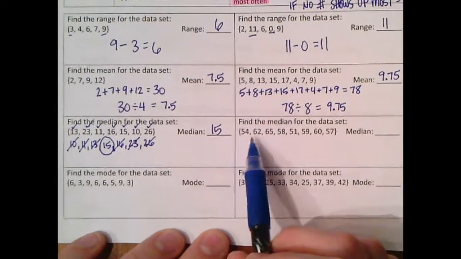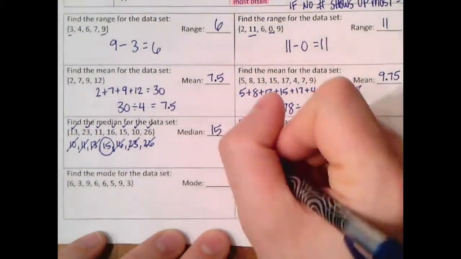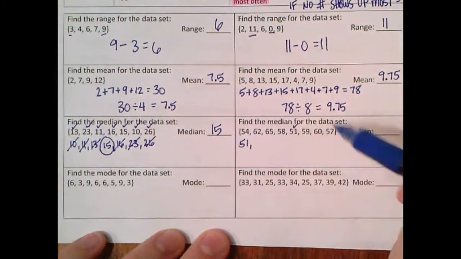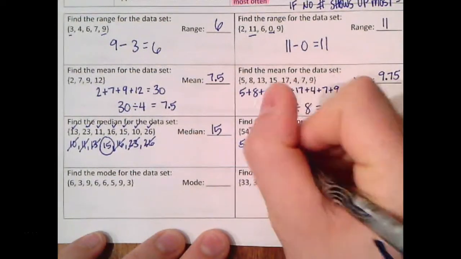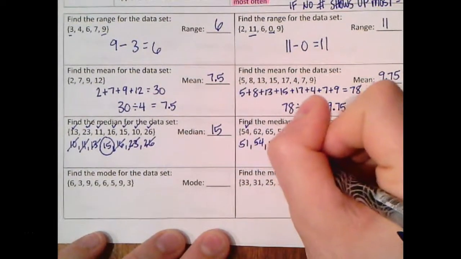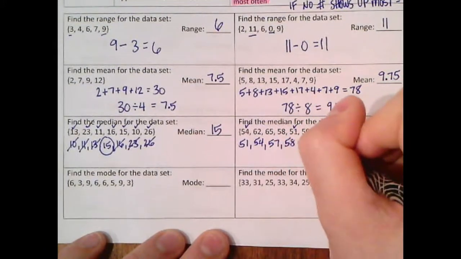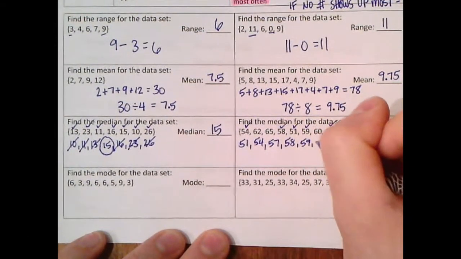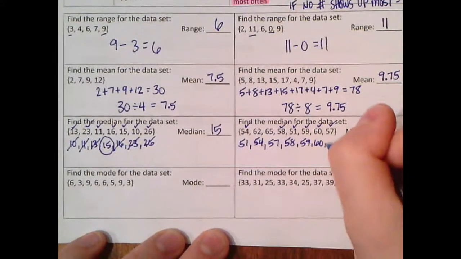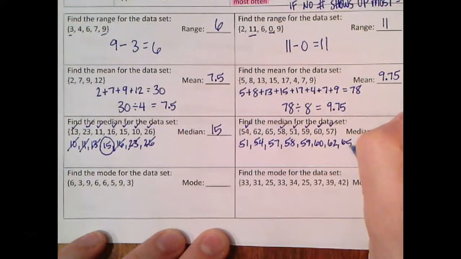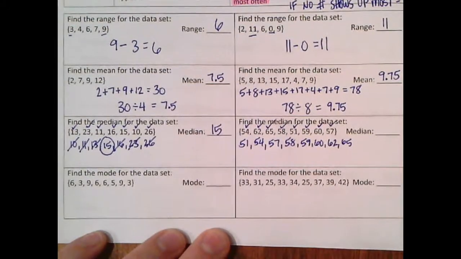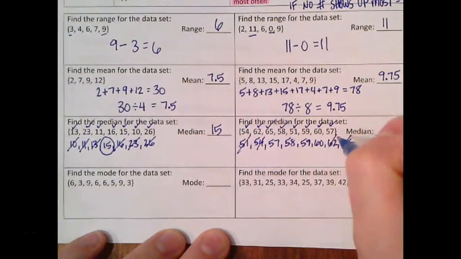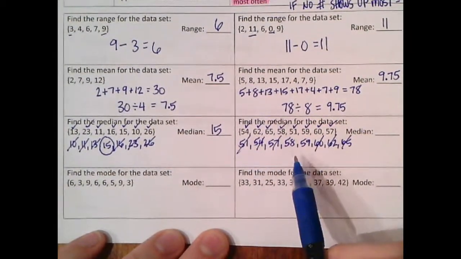All right, so I'm going to go least to greatest. Taking a look here. That's my smallest number, 51. Put a little check there. Okay, next smallest is 54. Next smallest is 57. 58. 59. 60, 62, and 65. All right, same thing. I'm going to start lowest, highest, lowest, highest, lowest, highest, and now I'm stuck.